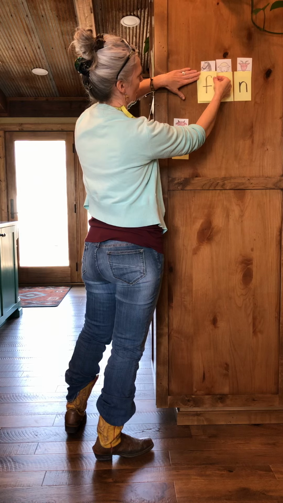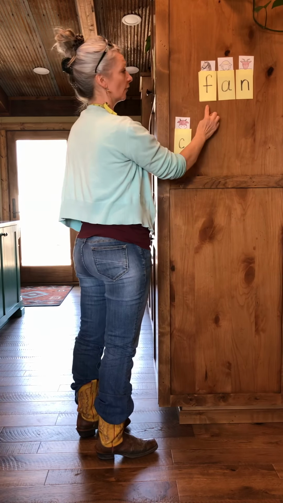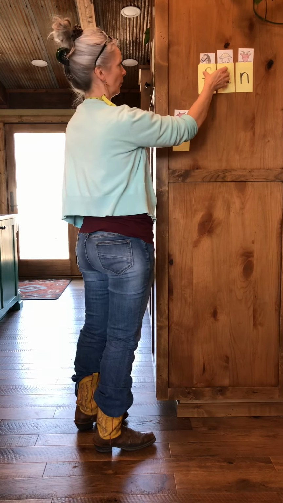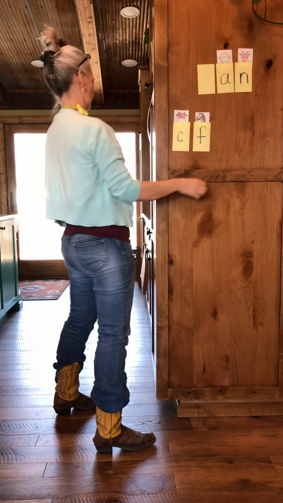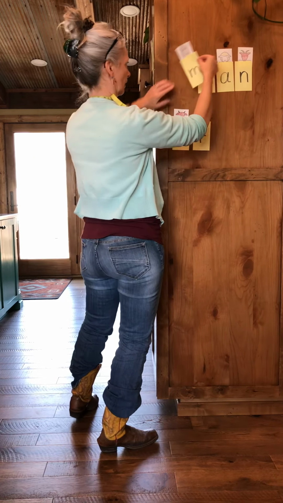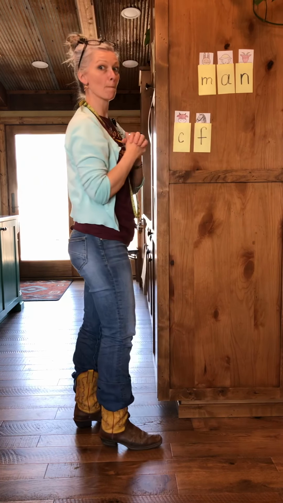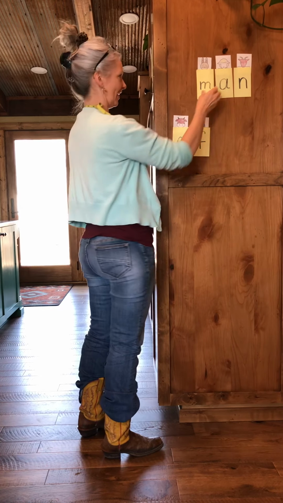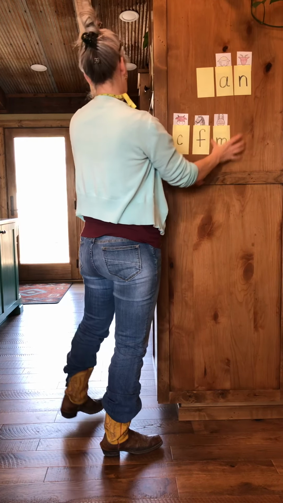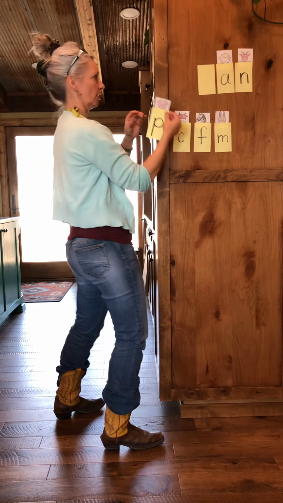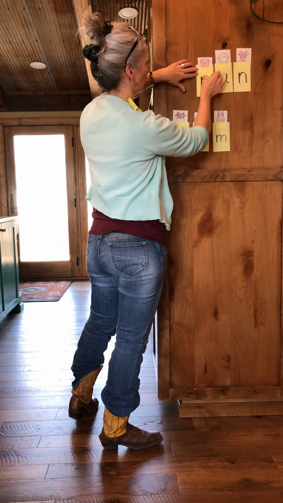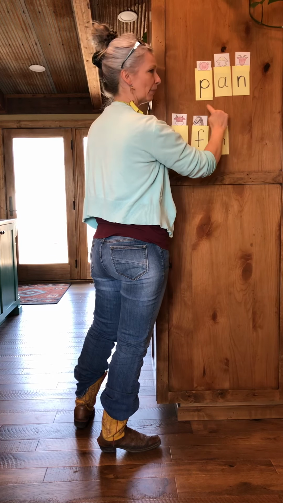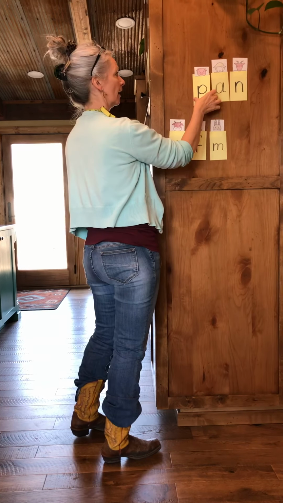Our horse is going to bring out the f sound. An, fan. Might need that this summer, a fan. Mr. Rabbit brings out our sound. And man. That's right, man. Here comes Mr. Pig. He has the p sound. And pan. Fry up those eggs in a pan.